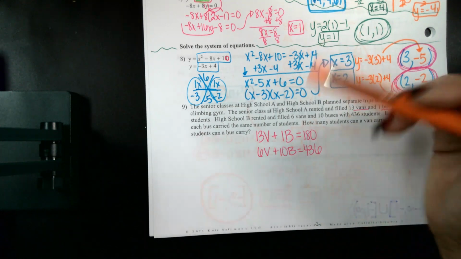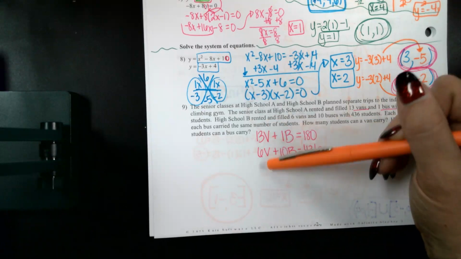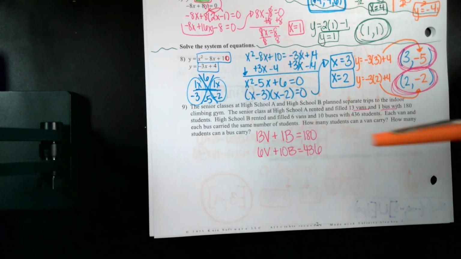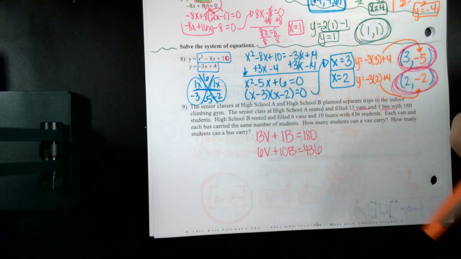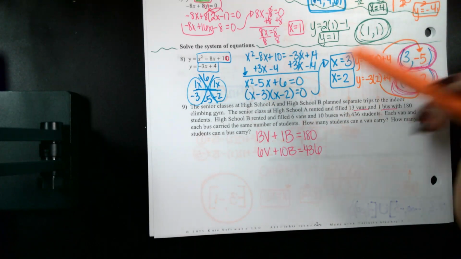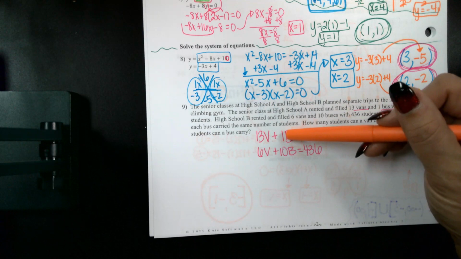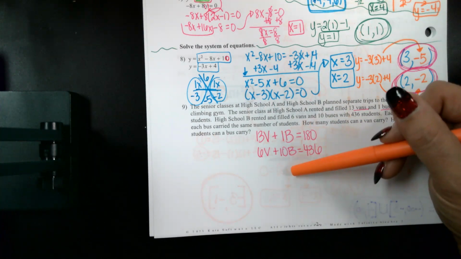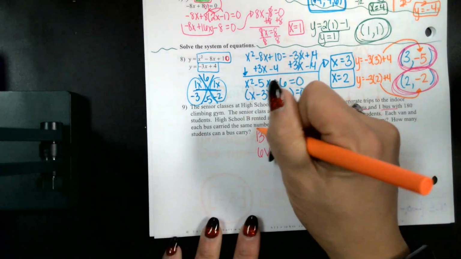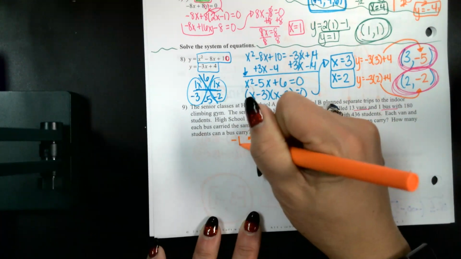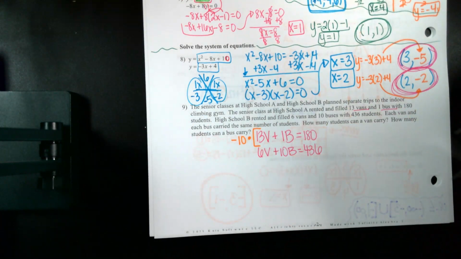Okay, now look, we have to make one of these cancel. Off the top of your head, do you have any idea what 6 and 13 can both be turned into? Probably not. But if this is a 1, can't I make it a -10 to cancel with a +10? Yeah, we can just multiply this top equation by -10, and we'll get the b's to cancel.